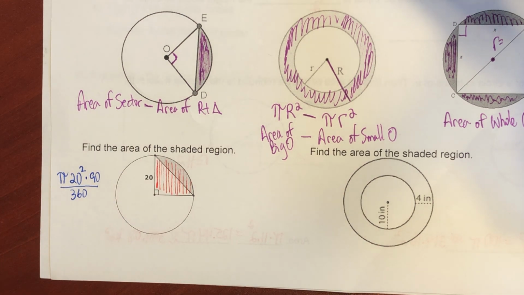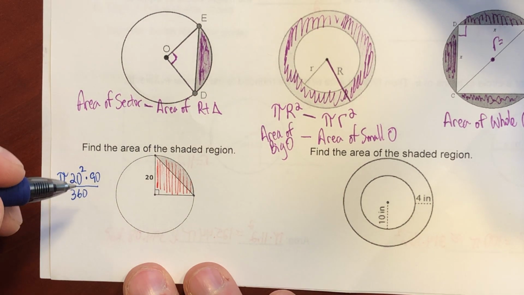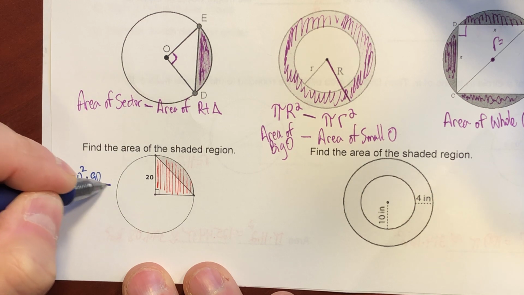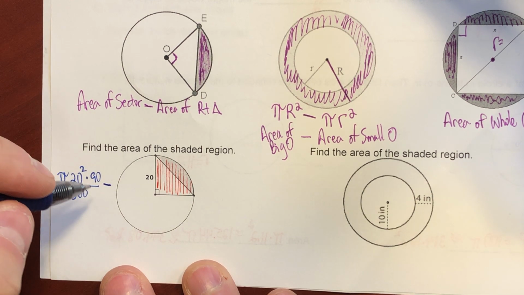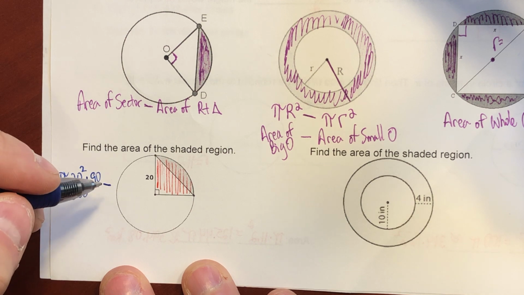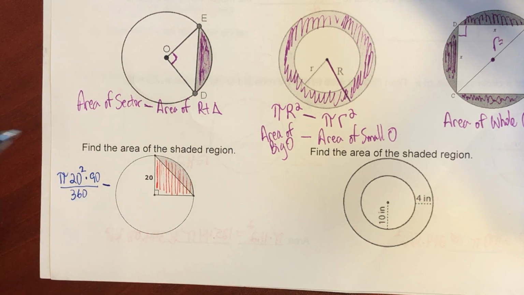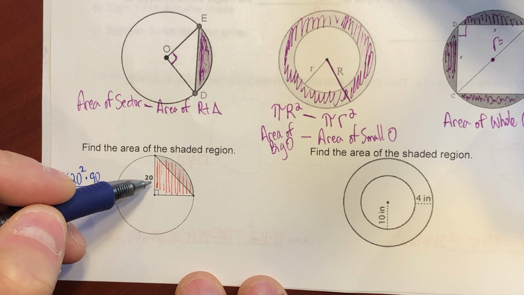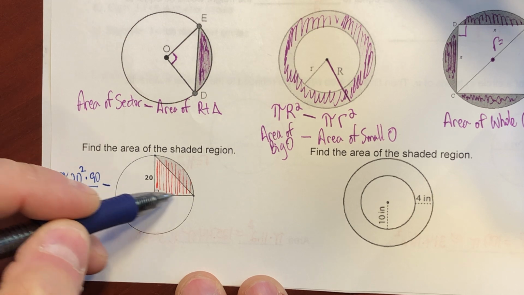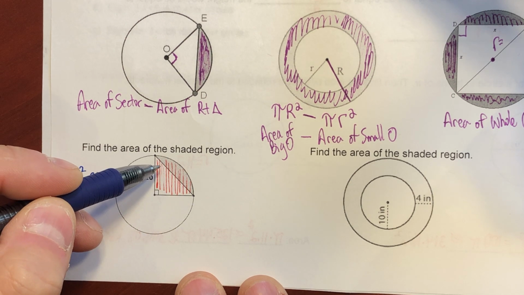All right? And then we're going to subtract from that the area of the right triangle, which will be half of 20 squared. In other words, if it was a full square, a side squared, so 20 times 20, but we're going to cut it in half.